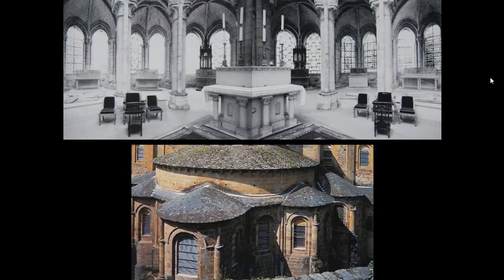There's lots of glass in this end of the building. These ribs are quite flexible. As I've mentioned, they base the architecture on that. And so the vaulting system could be quite irregular here.